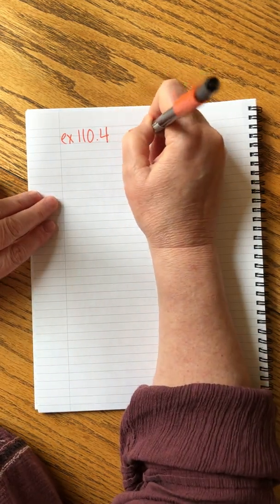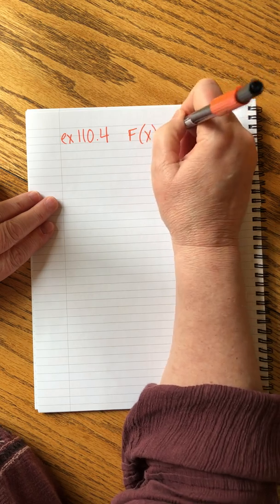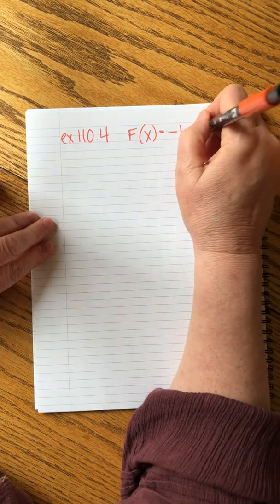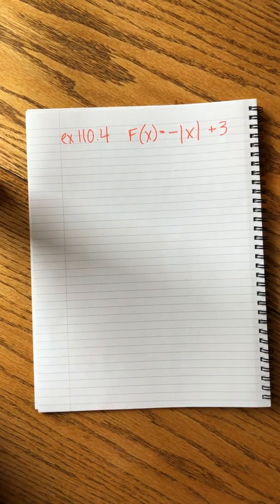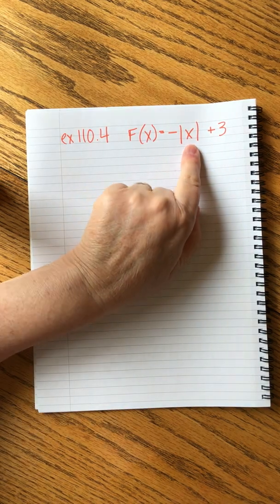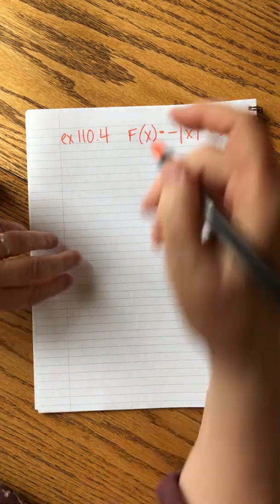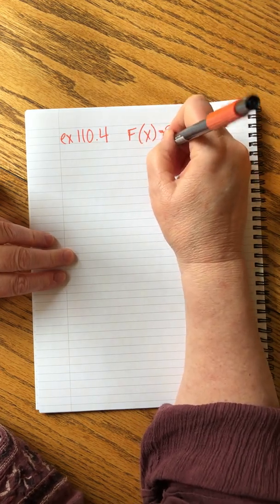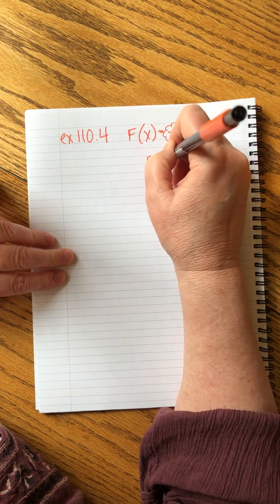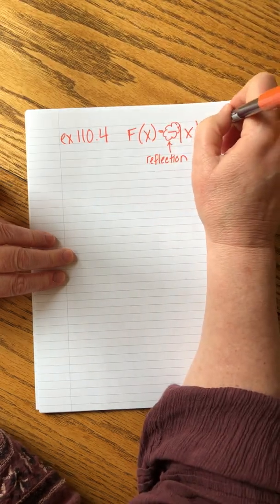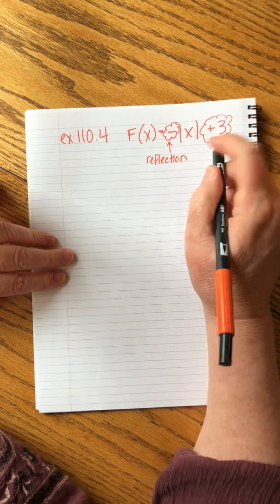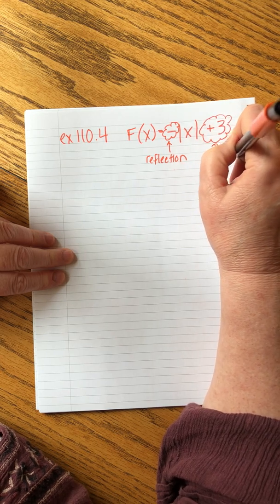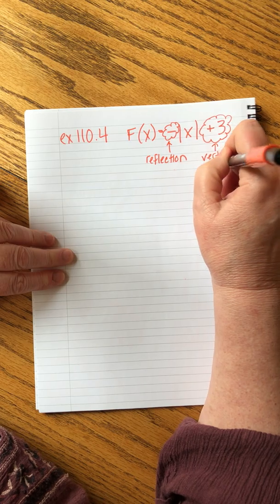Okay, f of x equals minus the absolute value of x, plus 3. We look at that and go, oh, that's a reflection, but also that 3, not attached to the x, but hanging off the end. So we have 2 things going on here. This tells us it's a reflection, and this tells us it's the easy kind of shift, which is a vertical shift. So we're going to do 2 things at once.